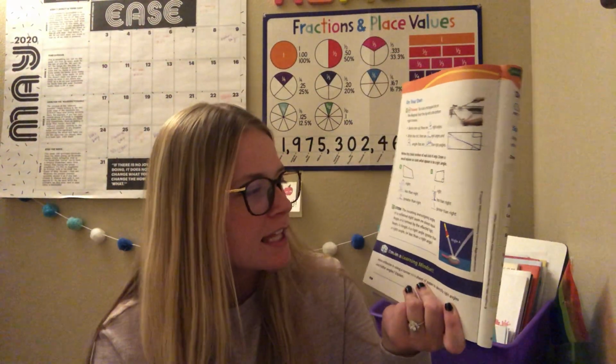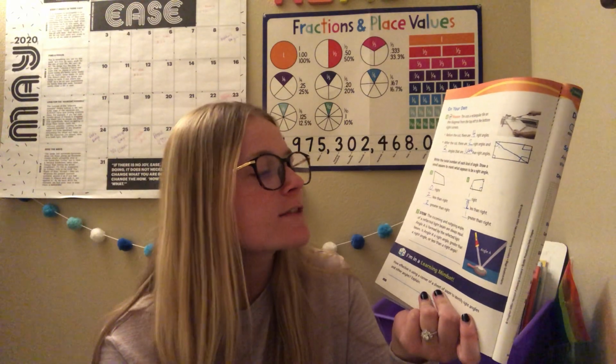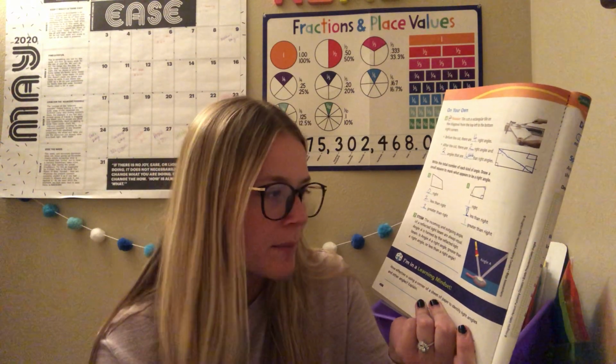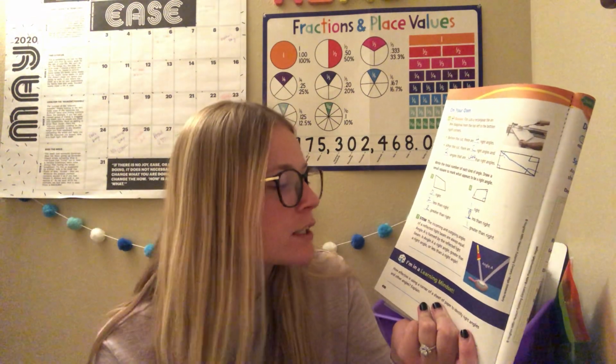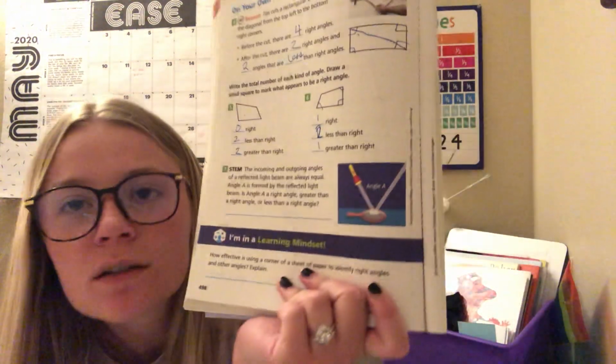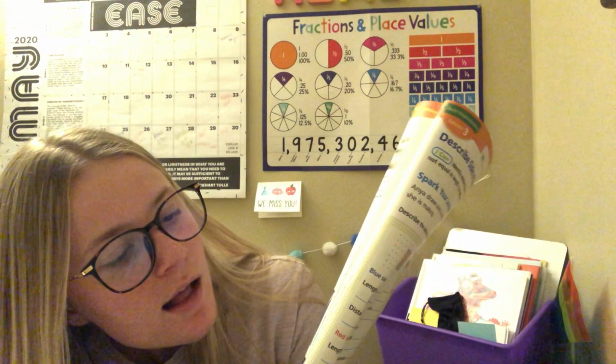Okay, number 7. The incoming and outgoing angles of a reflected light beam are always equal. Angle A is formed by the reflected light beam. Is angle A a right angle, greater than a right angle, or less than a right angle? What do you think? It looks like less than.